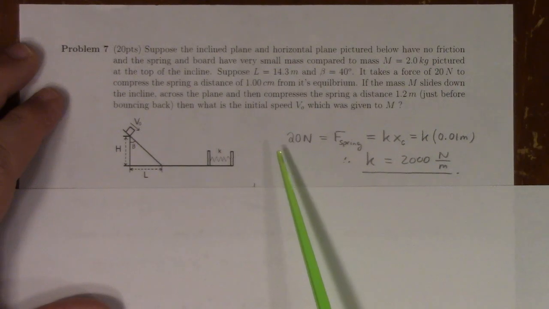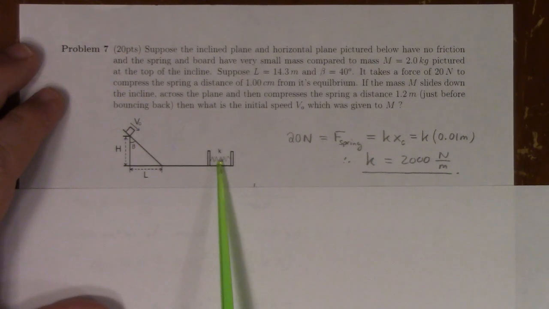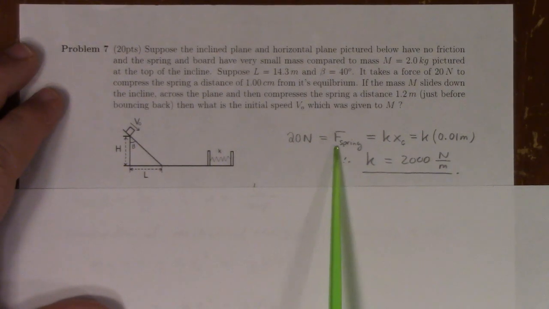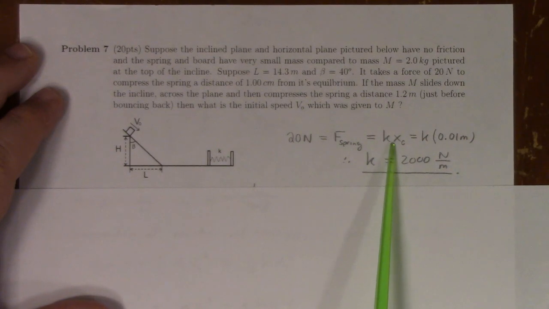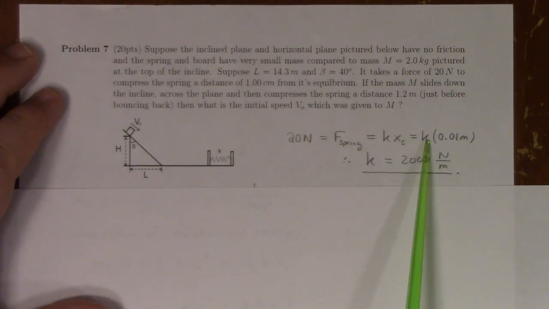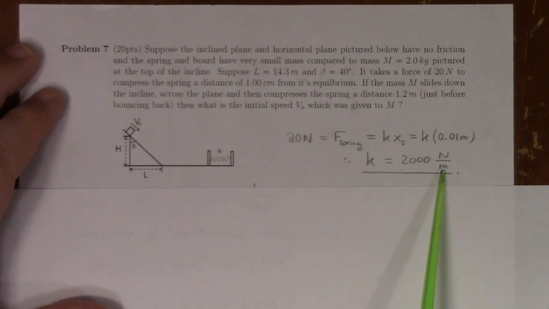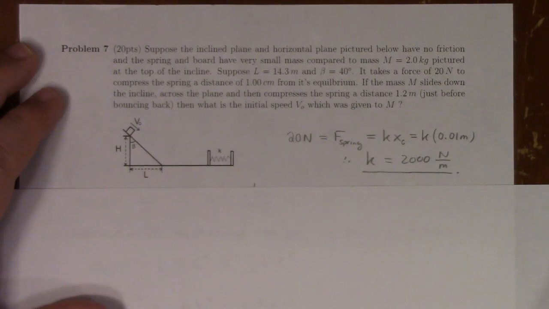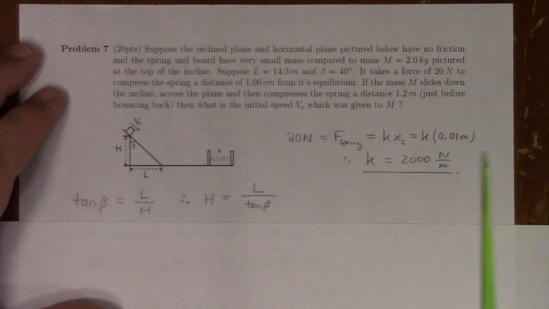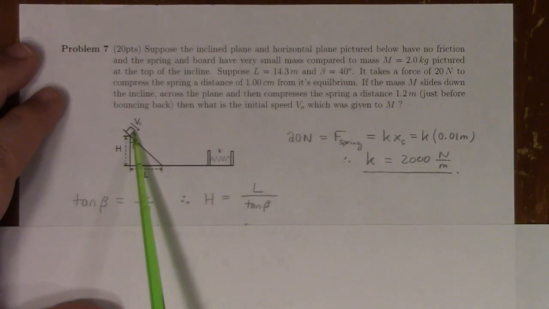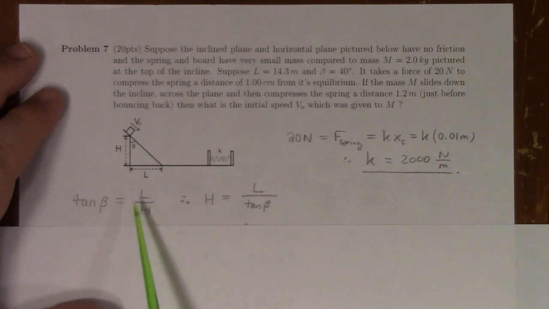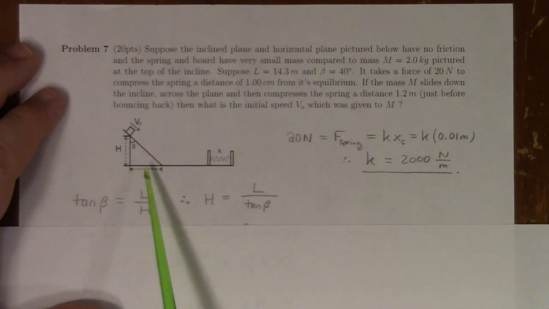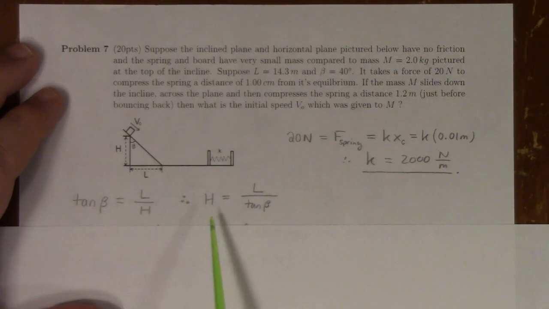Anyway, so first of all, to figure out the spring constant k, we can use that 20 newtons is the force of the spring, which is kx, right? That's 1 centimeter, and that gives me a spring constant of 2,000 newtons per meter. All right, great. Then I need to come to terms with how high that box is versus the L. Since tangent beta is opposite over adjacent relative to the angle, that's L over H, which gives me that H is equal to L over tangent beta, I think.